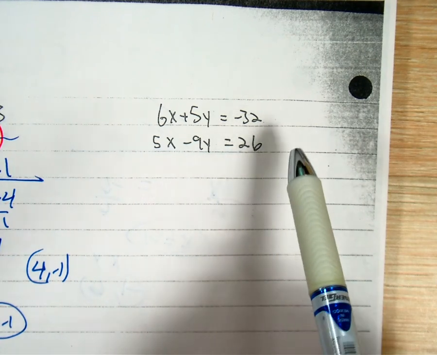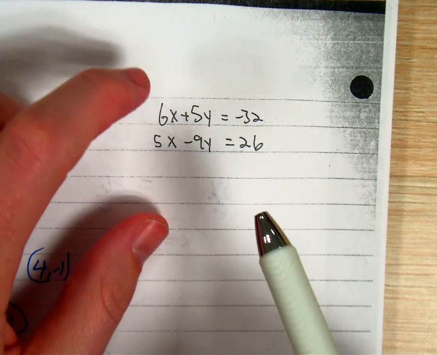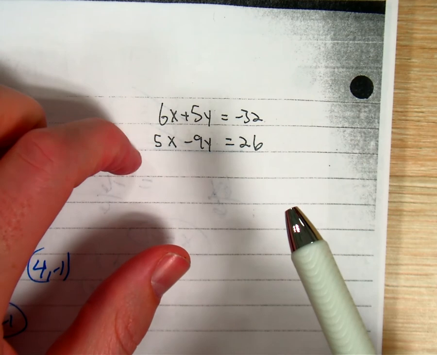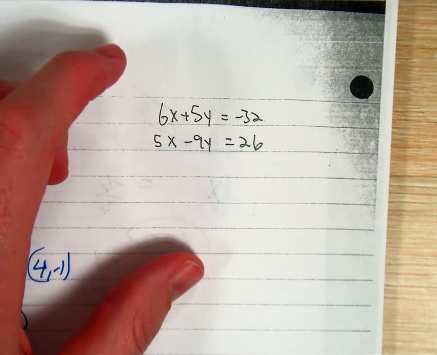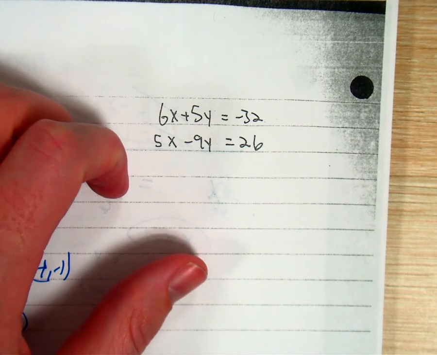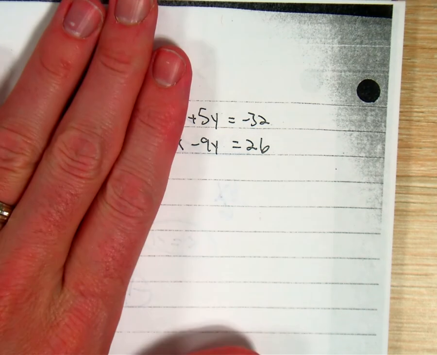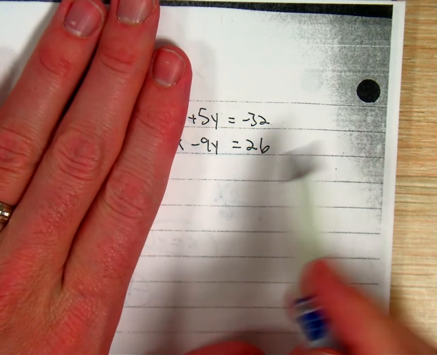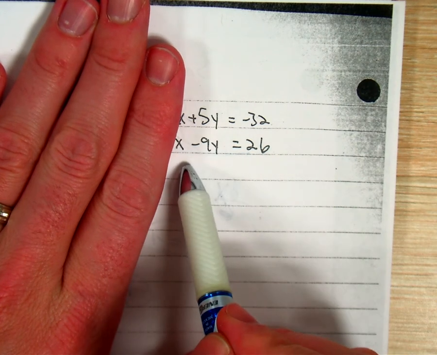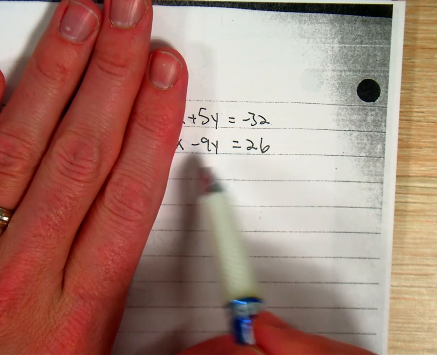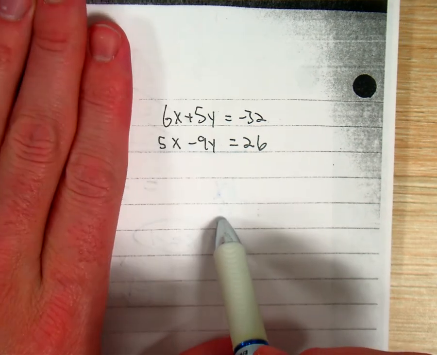Okay, so you got a choice. Remember what our goal is. We need to get two coefficients to match up, be the same number, and opposite sign. So we got a choice here, and I'll explain your two choices. You can try to get the y's to cancel out. The nice thing about getting the y's to cancel out would be that they already have opposite signs. This y is positive, that y is negative. The drawback here is that 9 and 5, we're going to be multiplying by a little bit bigger numbers.